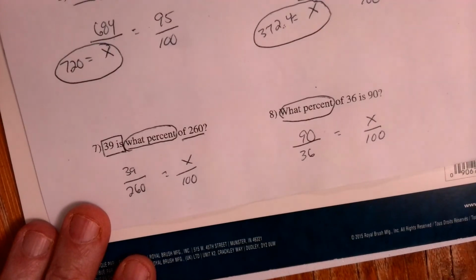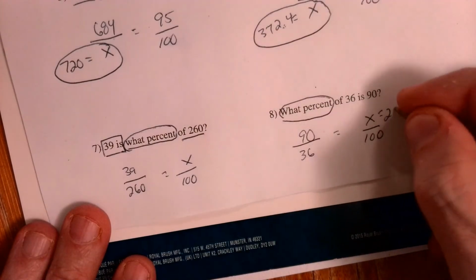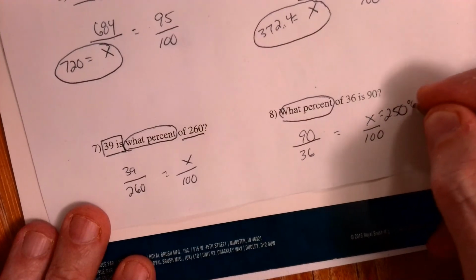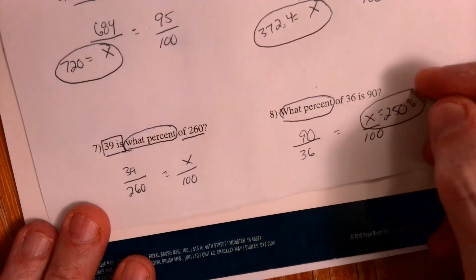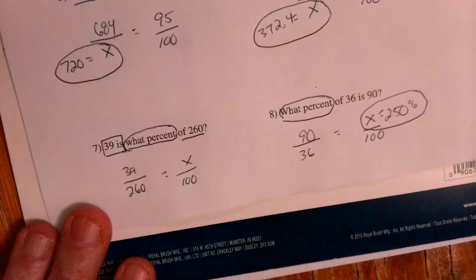And I'm going to do this one. So that's 90 times 100, 9,000. Divide that by 36. Wow, you got 250%. Wouldn't that be awesome? Okay, but no teacher's going to give that much extra credit on the test. If you got an extra, what, 64 points? All right, so there's some basic "is over ofs."